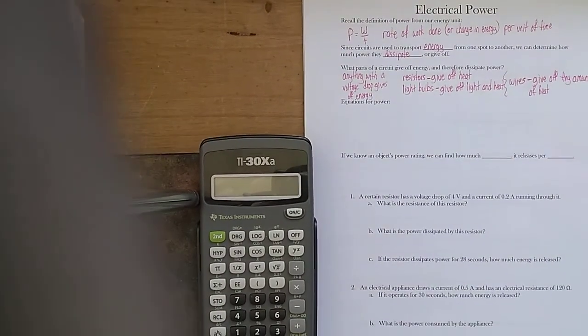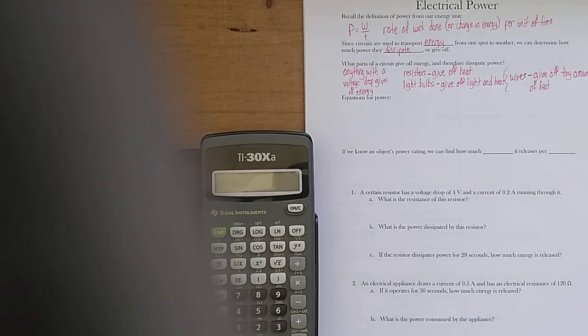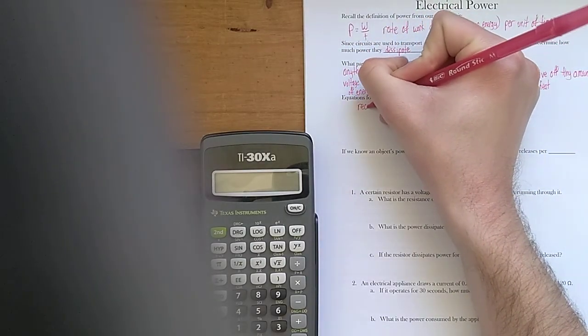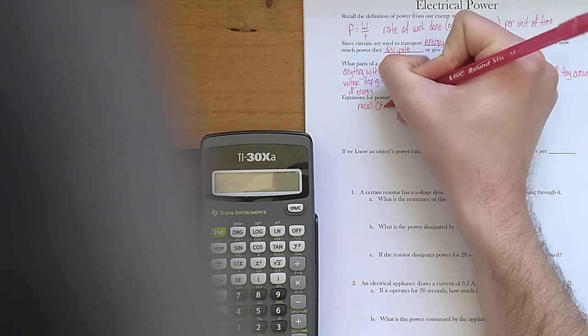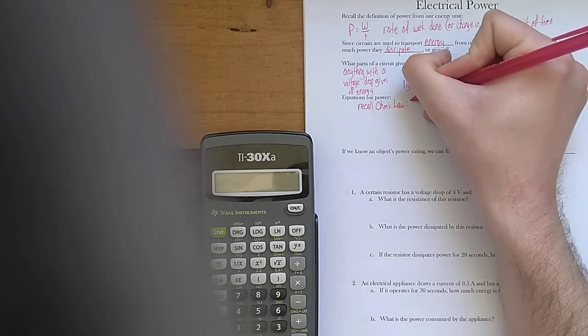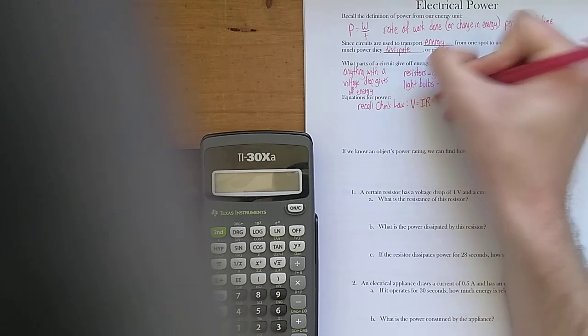Okay, let's get to our equations for power. All right, so in your reference tables, first thing I want to do before we get to the equations for power is I want you to recall Ohm's law. Remember, Ohm's law is the most useful equation when we're analyzing circuits. Ohm's law was V equals IR.